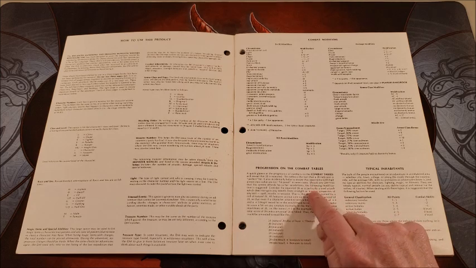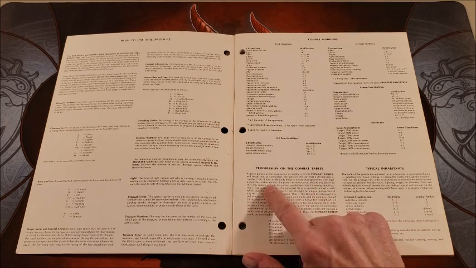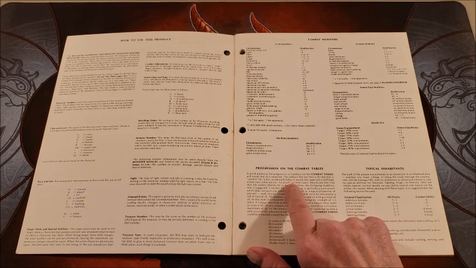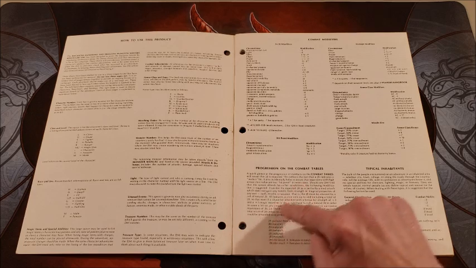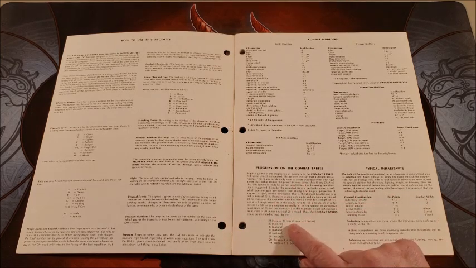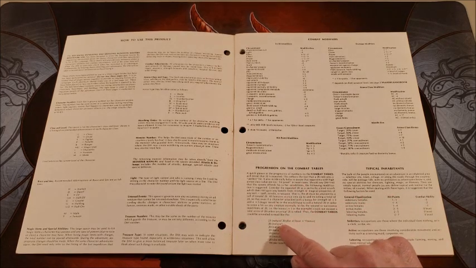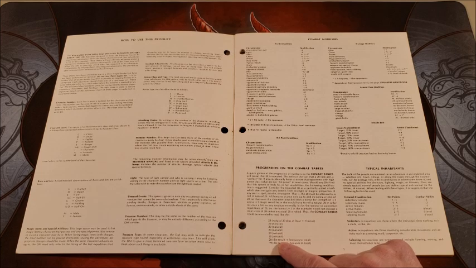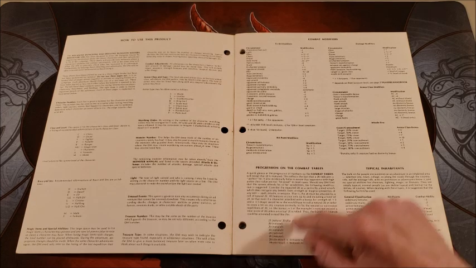Progression on the combat tables. This is an early look at Thaco, to hit armor class 0. Combat tables could be amended to read like this, and then you go through that. I was never a Thaco user. I've always used my DM screens.